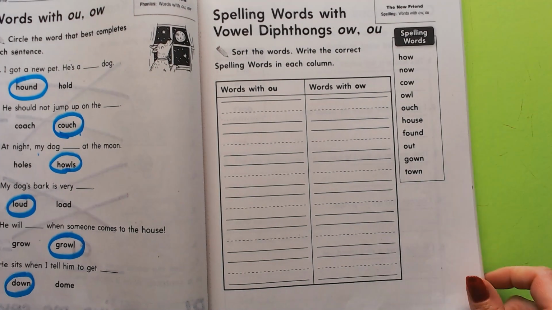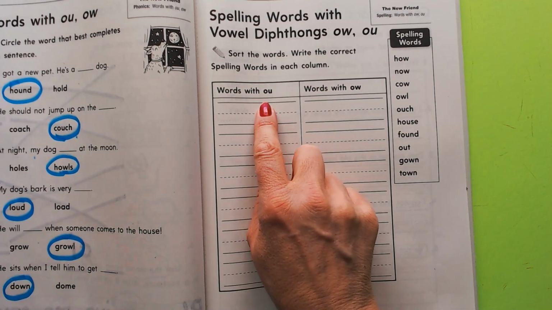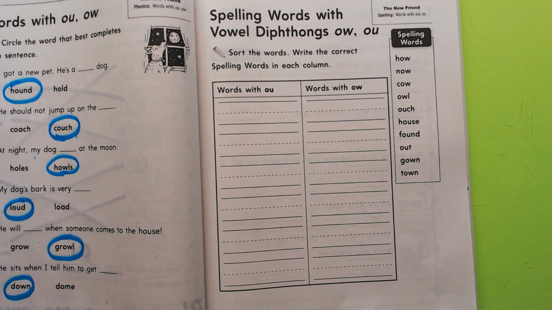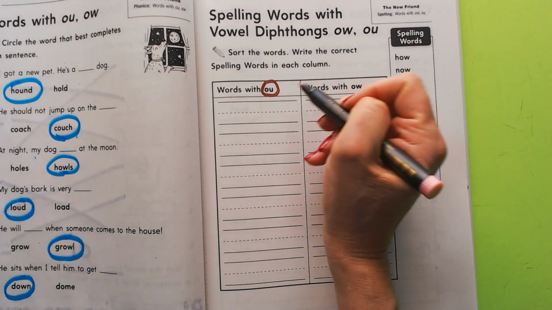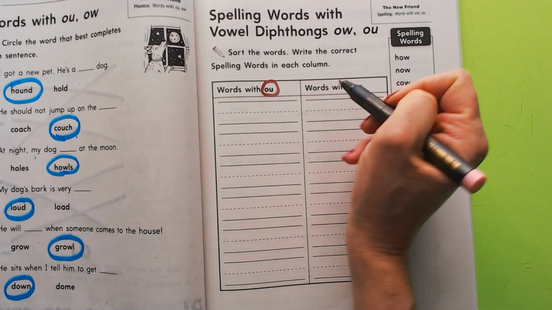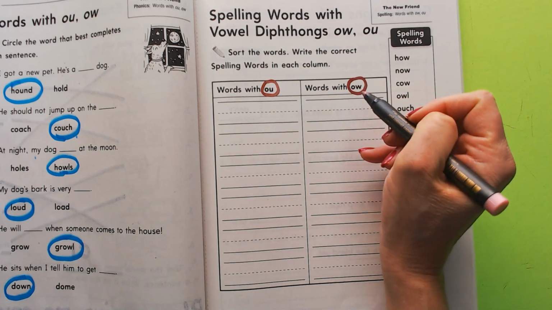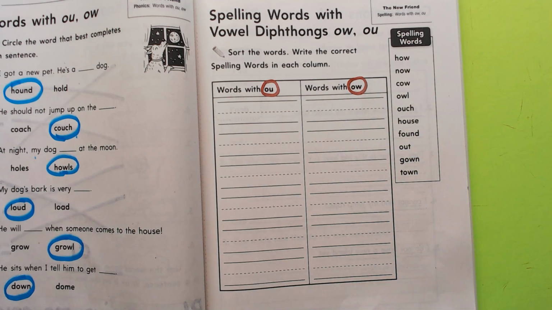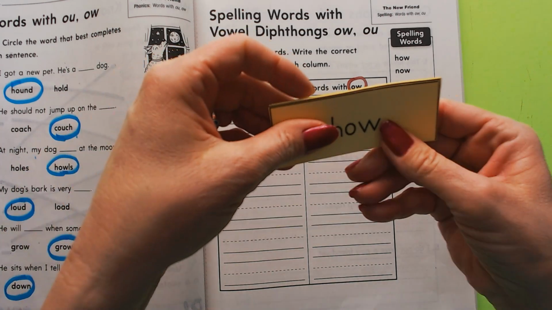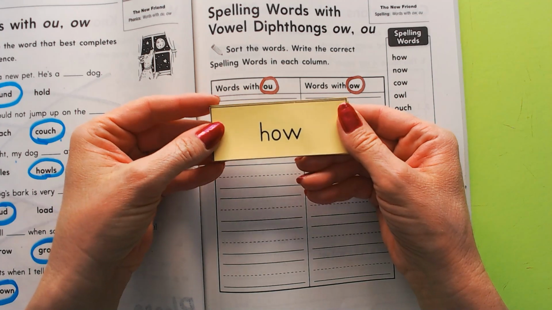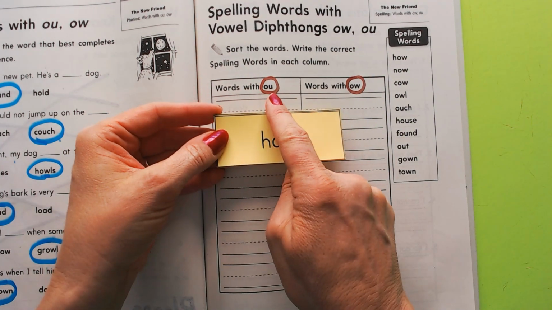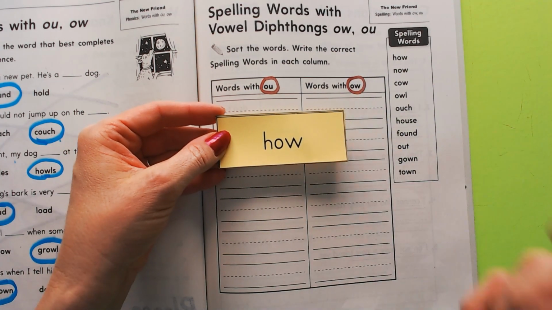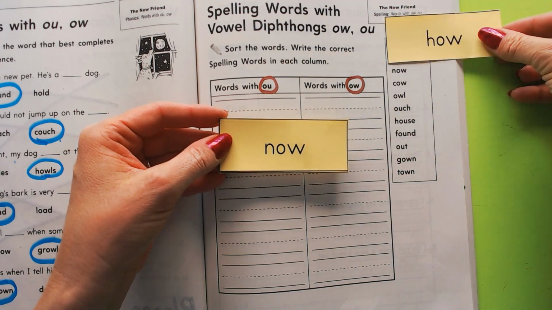And it looks like we're going to be sorting words into ow, with the OU spelling for ow, and the OW spelling for ow. So let's go ahead and do that with our words. Let me take these bracelets off. They're making lots of noise. Okay, so here we have the word how. Does it have an OU or an OW? Oh, an OW. Let's put it on this side.